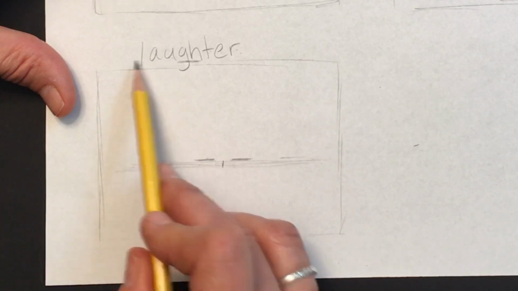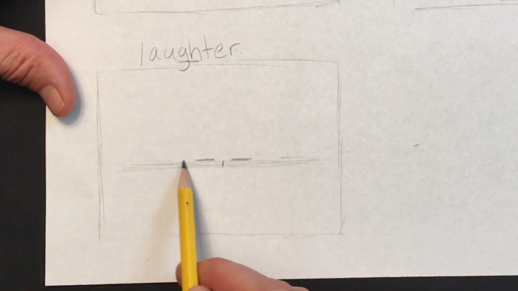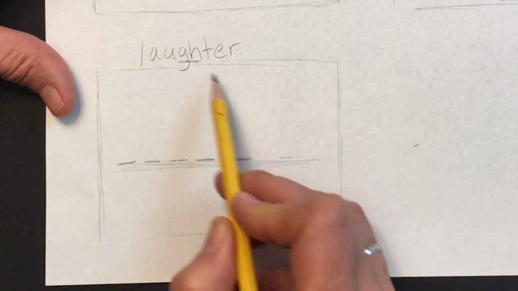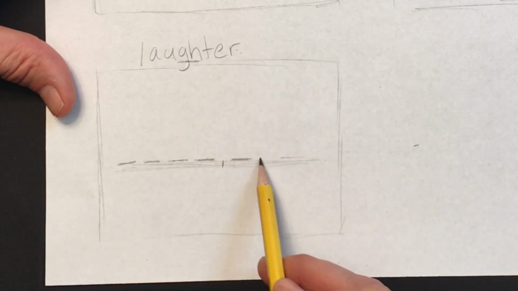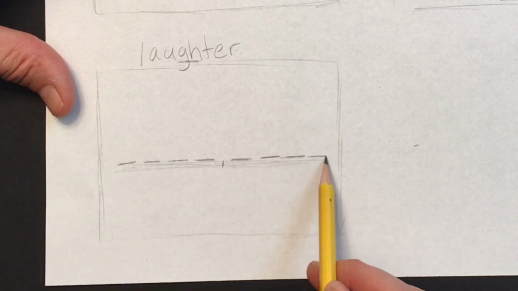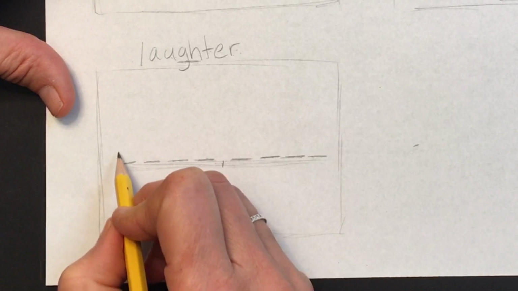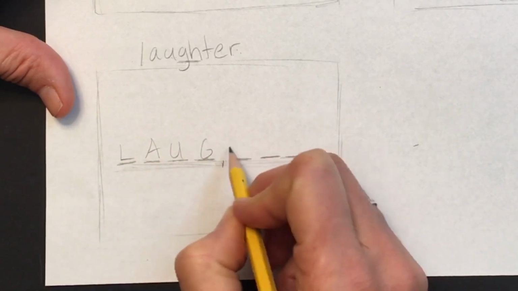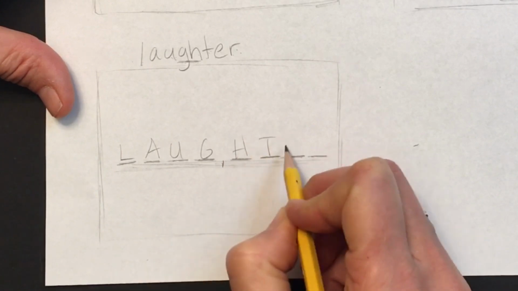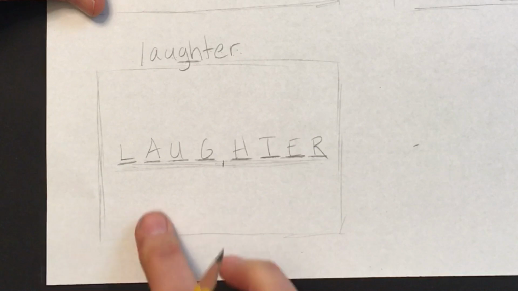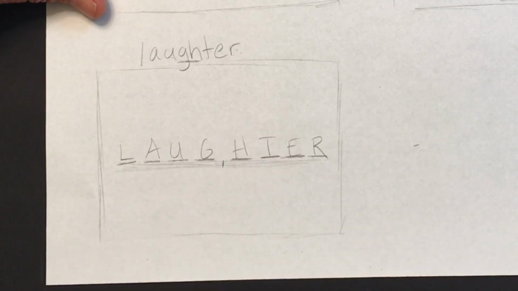So I'm going to need 3 spaces on the side of my G. So 1, 2, 3, and 1, 2, 3 spaces on the side of my T. Okay, so now I'll be able to go in. You'll see how this lettering lets my word fit in there perfectly.